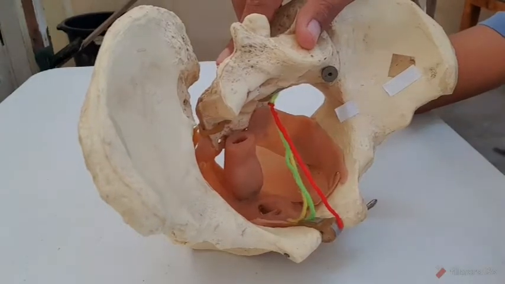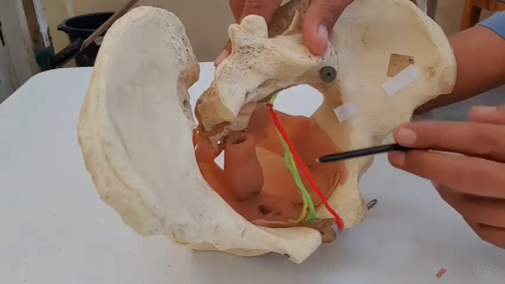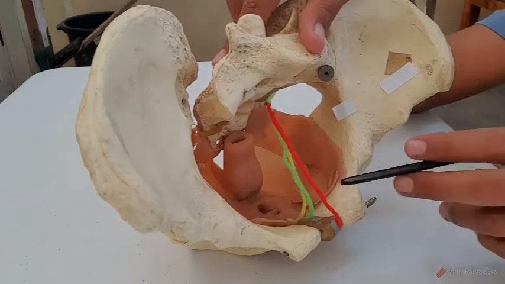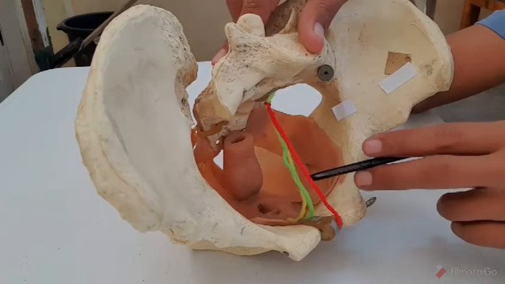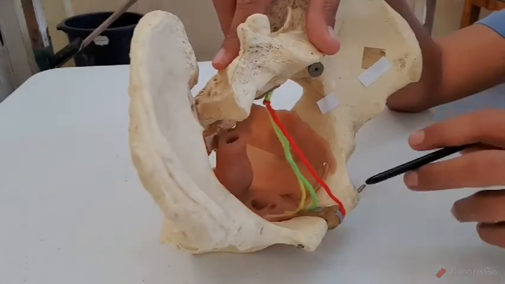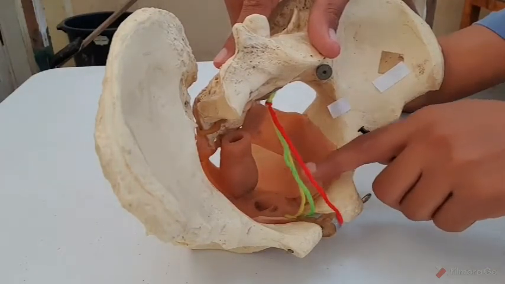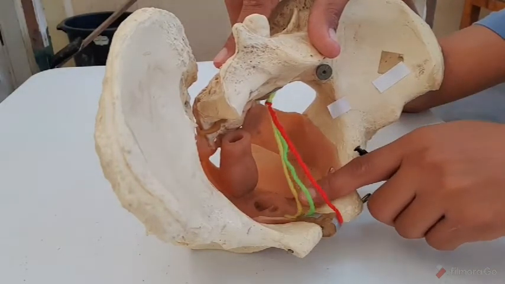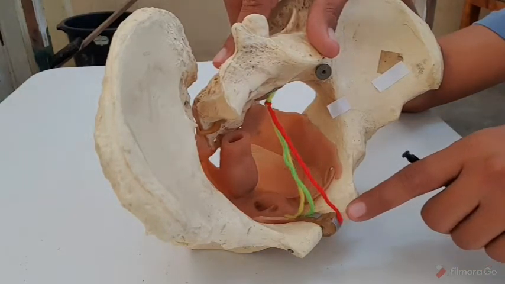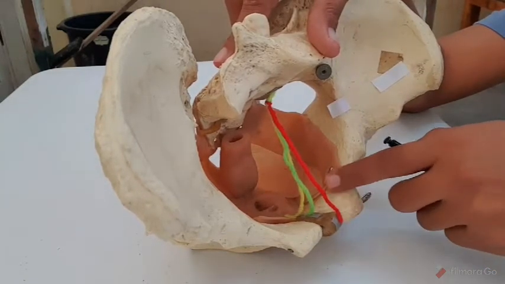So the normal diameter of the pelvic inlet, specifically the anterior posterior diameter of the pelvic inlet, differs depending on the type of anterior posterior diameter. So basically they are not the same. The measurement of the anatomical conjugate is almost similar to the diagonal conjugate. The obstetrical conjugate is much smaller or shorter compared to the two.